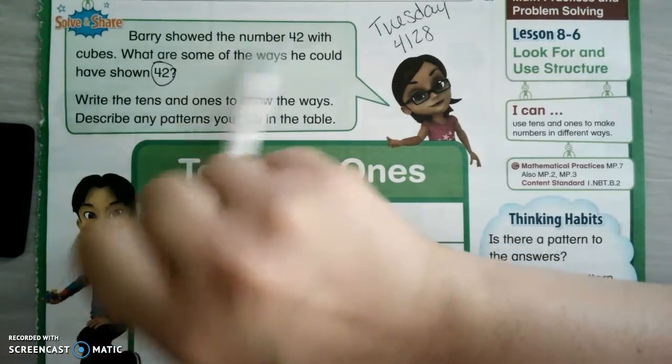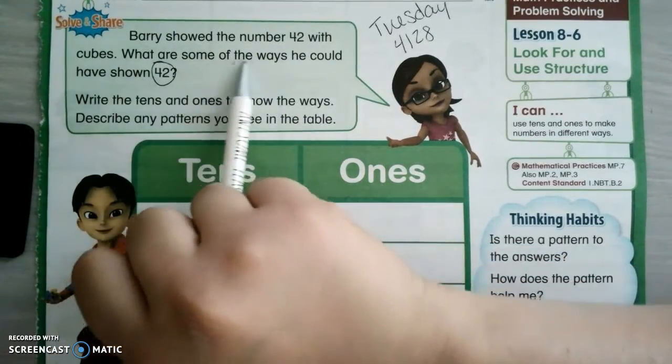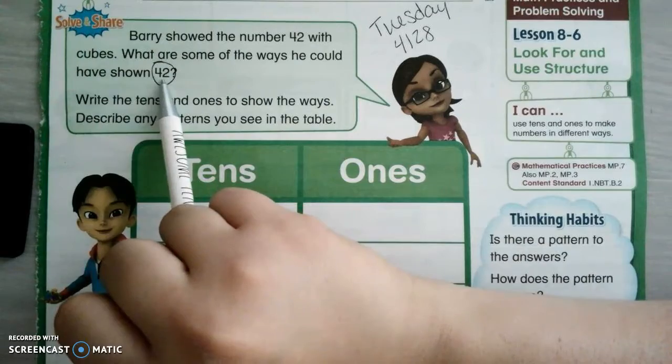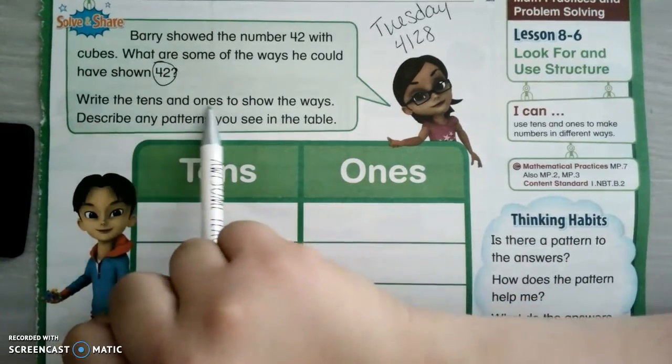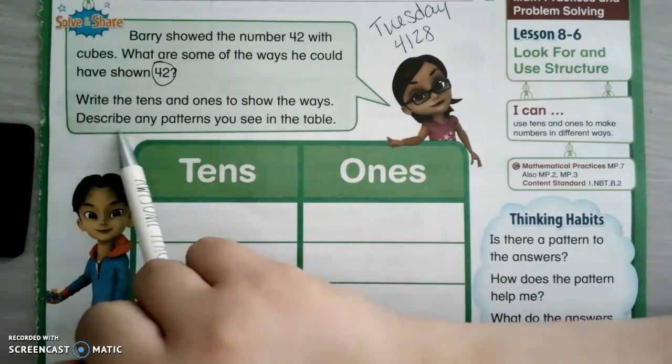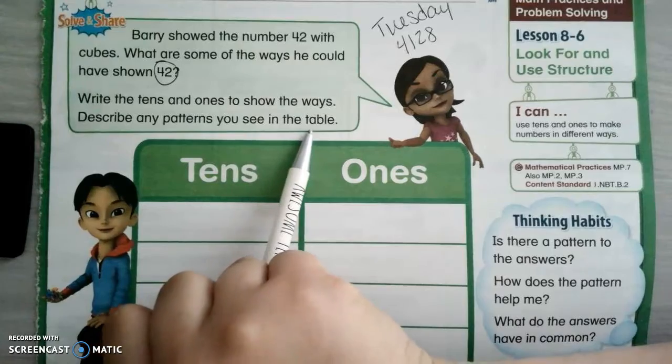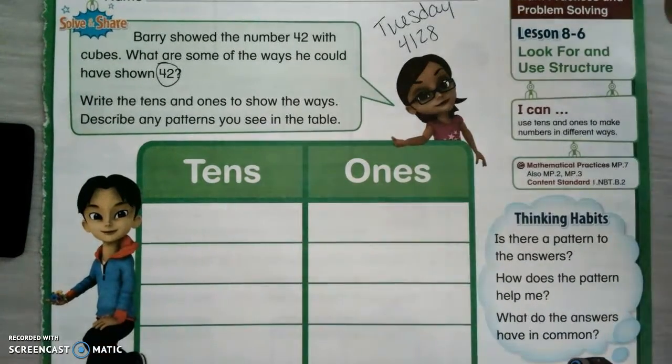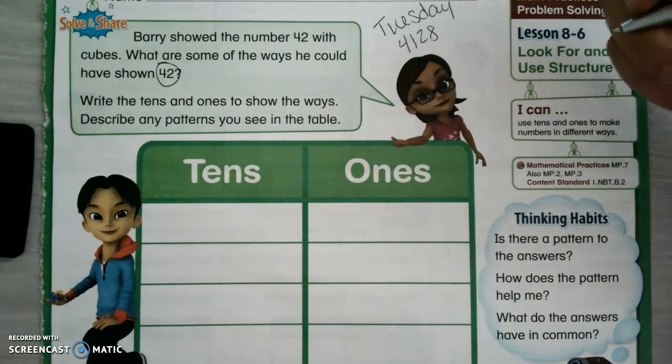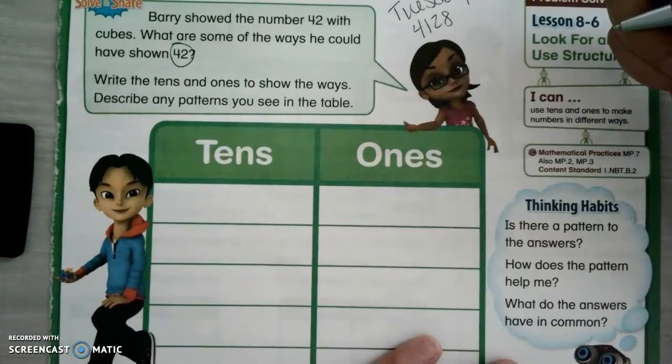Barry showed the number 42 with cubes. What are some ways he could have shown 42? Write the tens and ones to show the ways. Describe any patterns you see in the table. Okay, it's going to be a little tricky, a little hard to understand. So I want you guys to watch me, okay?